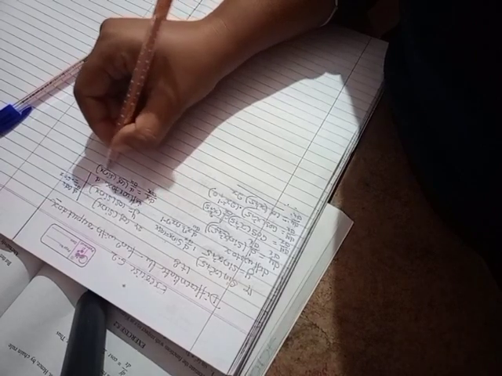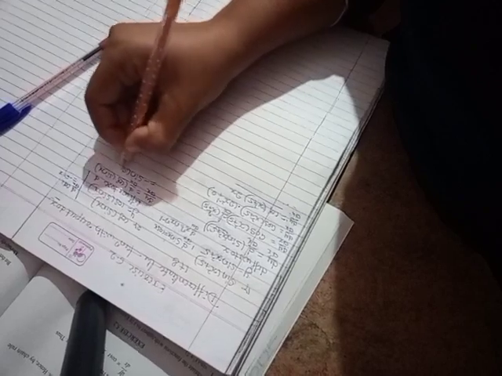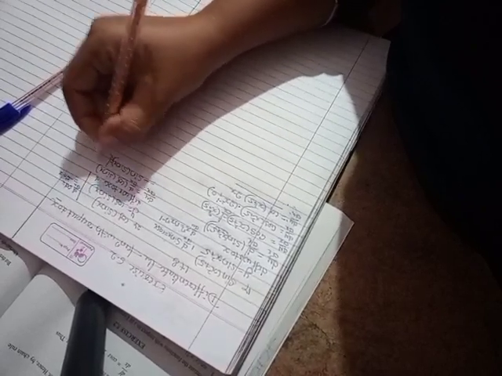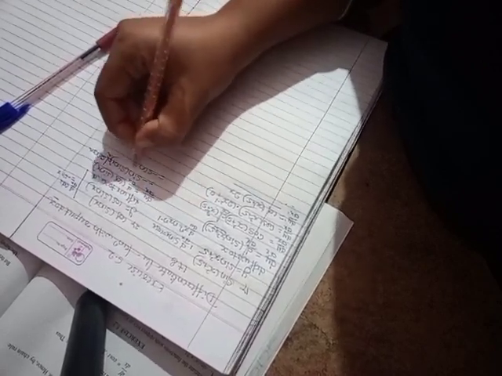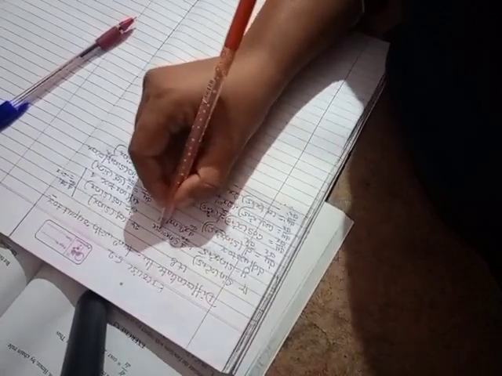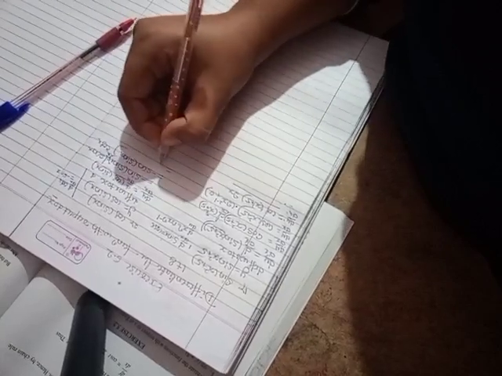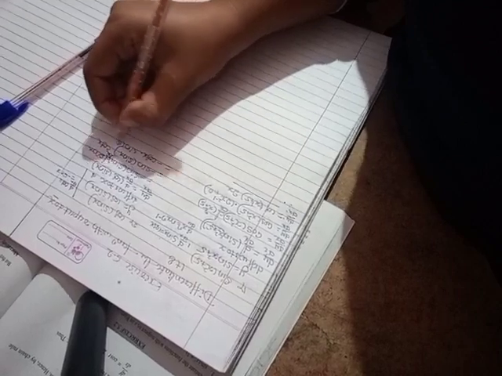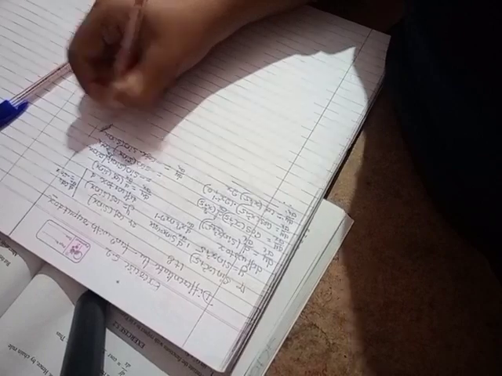Here x is considered as sin x, so the derivative of cos is minus sin of sin x. Then again the derivative of the inside, sin x, is cos x. So dy by dx is minus cos x into sin of sin x. So this is the answer.